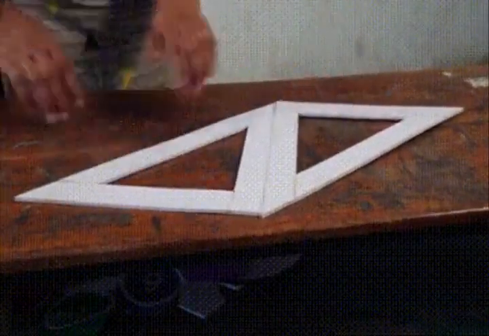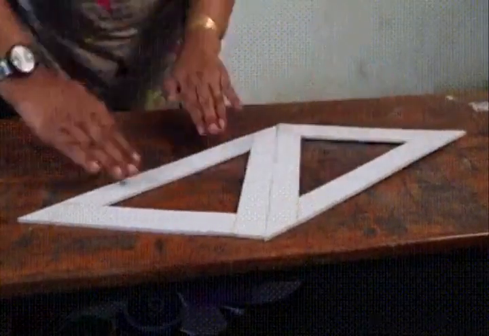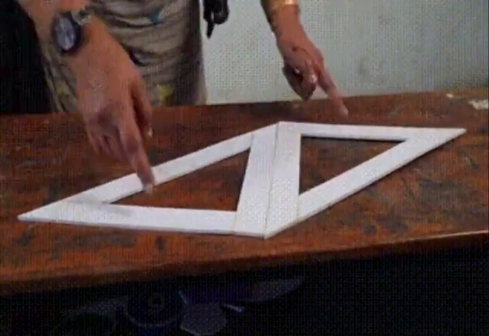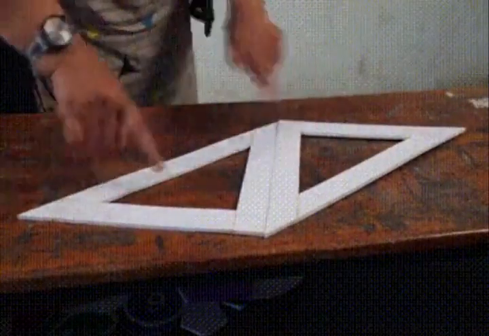Second one is right angle triangle. One angle is 90 degrees, other 2 are acute angles. And third one is obtuse angle triangle. One angle is obtuse, other 2 are acute.